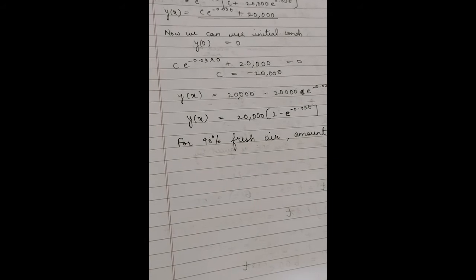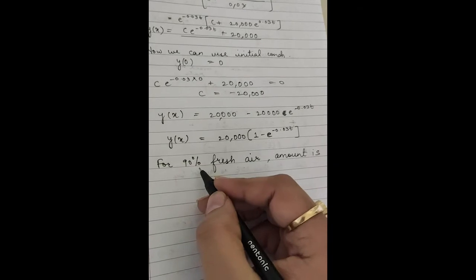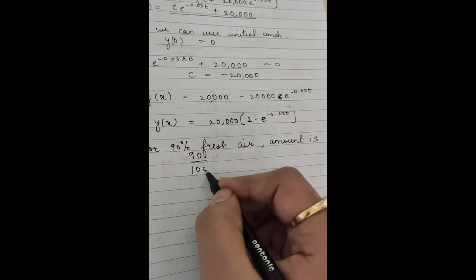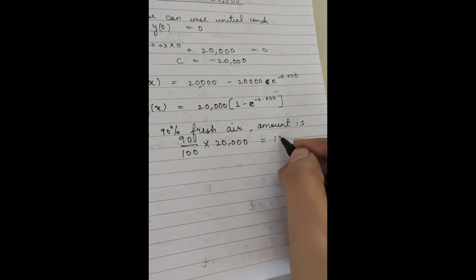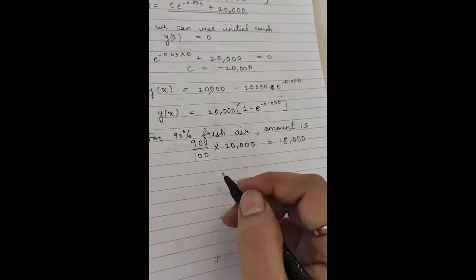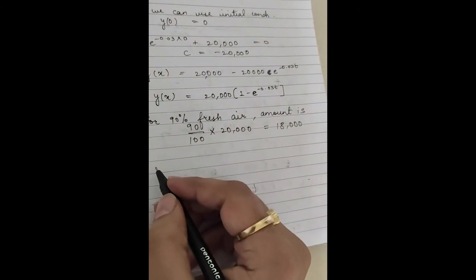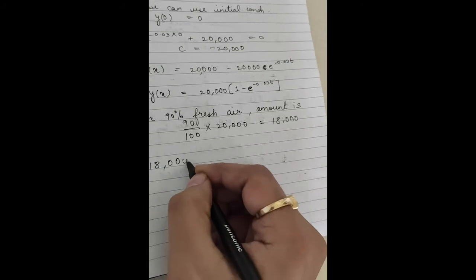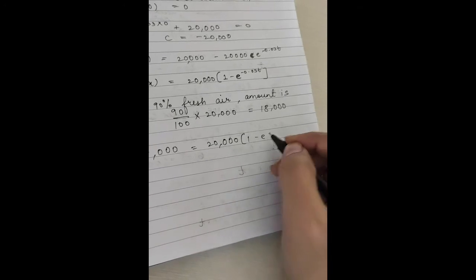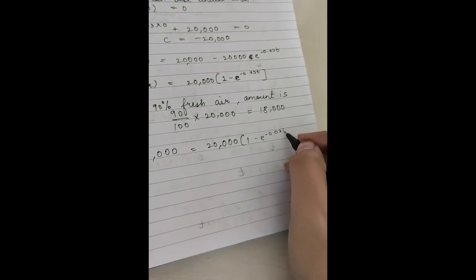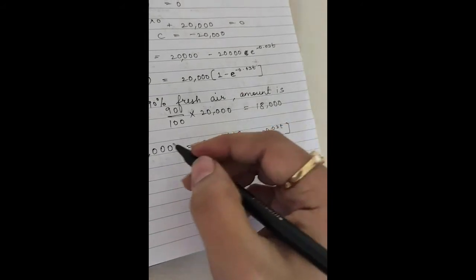Now we need to find out at what time there will be 90% fresh air. So for 90% fresh air, the amount of the fresh air will be 90% of the total capacity of the room that we know is 20,000. So that comes out to be 18,000 cubic feet. So substituting 18,000 for y, we have 18,000 is equal to 20,000 times (1 minus e raised to minus 0.03 t).